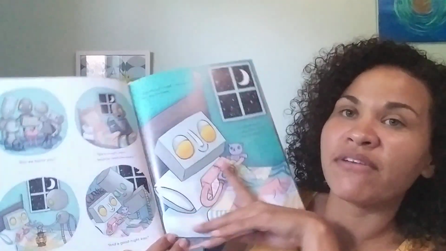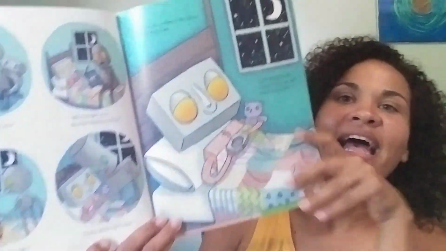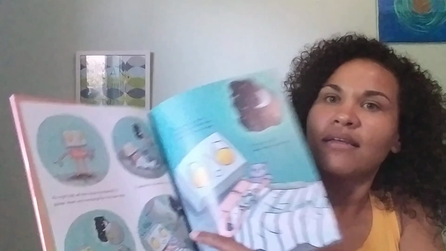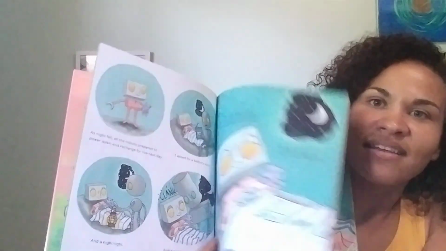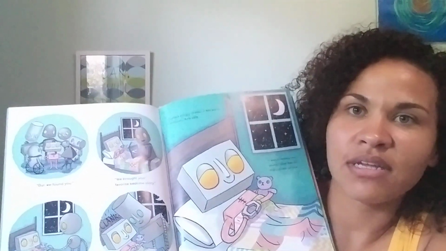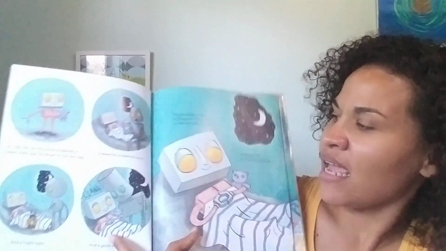Okay, so we were so worried. But now we've found you. And here again, doesn't this look almost identical to the start of the story? Okay, remember this page? Let's see. Start of the story, end of the story. Start of the story, end of the story. It's like literally the same thing.